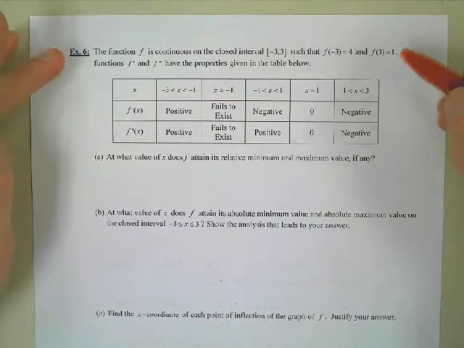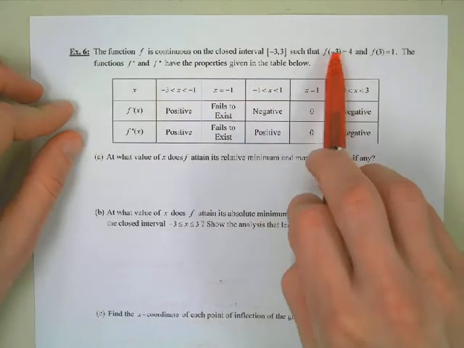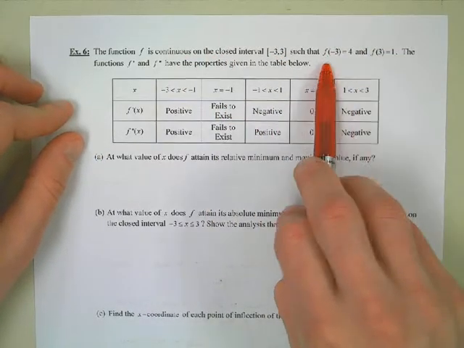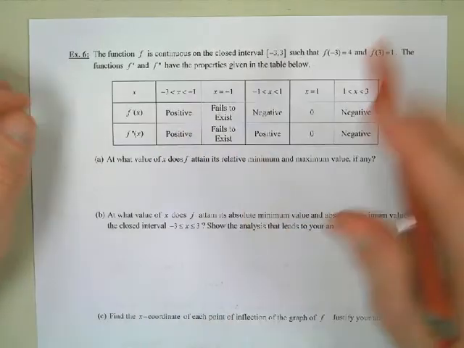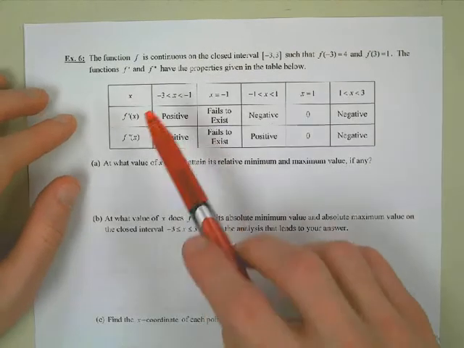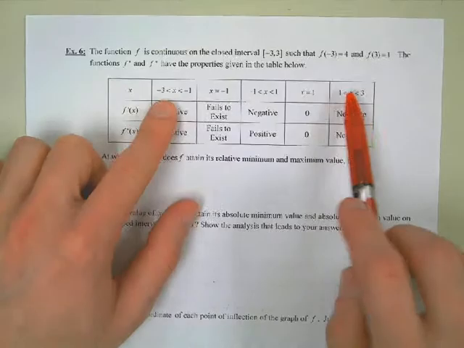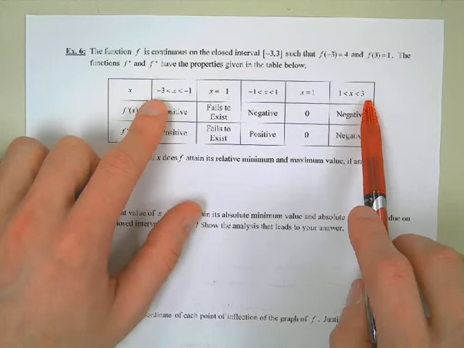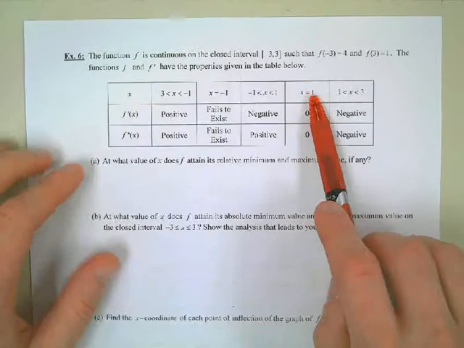Okay, so again, the function is continuous on this interval, and we have these 2 points on our original function. And then we have f prime and f double prime with these properties. Okay, so if we'll kind of read through this here. So we've got some intervals, right? There's 3 intervals there from -3 all the way up to 3. And we can also have some values at specific points too, so x equals -1, x equals 1.